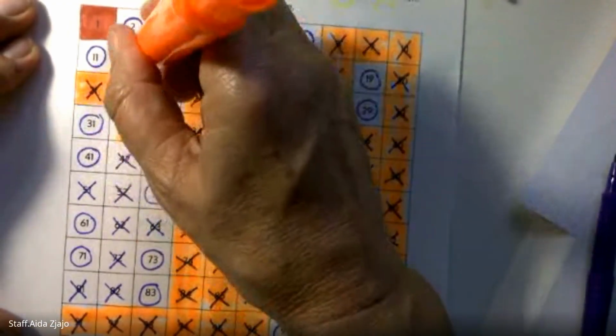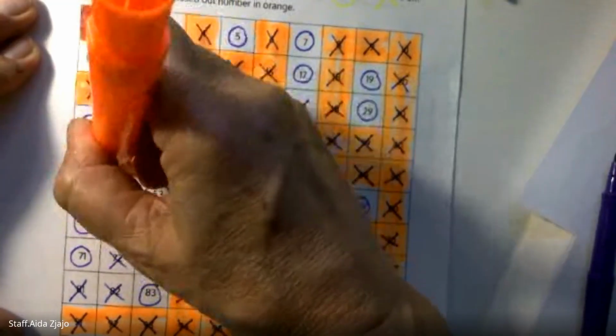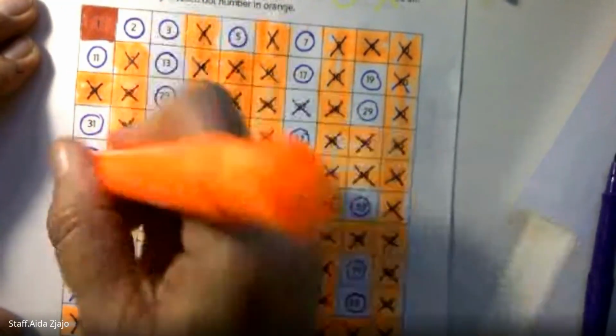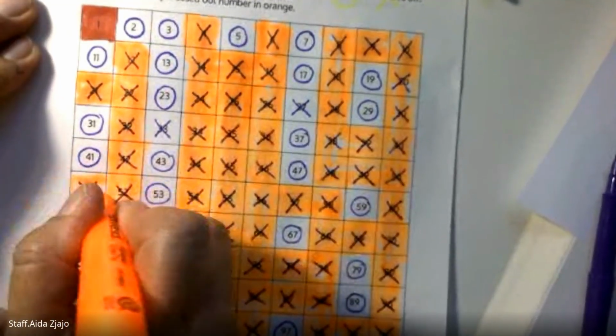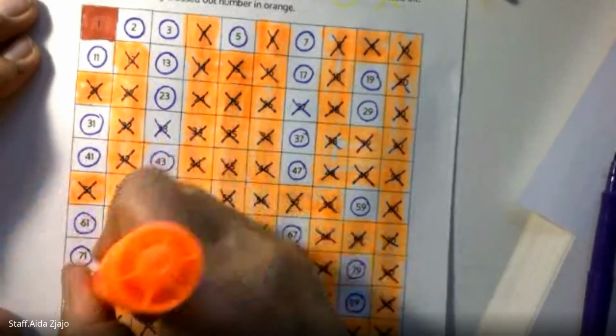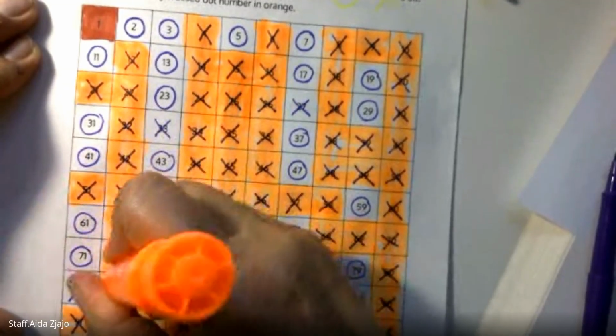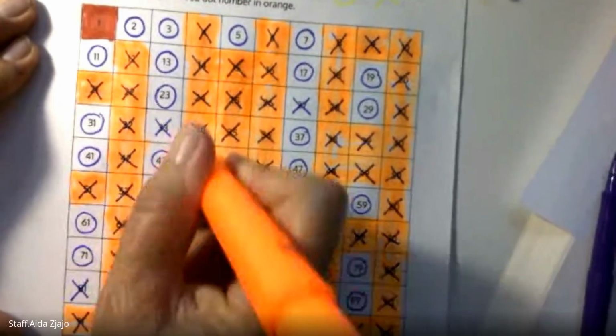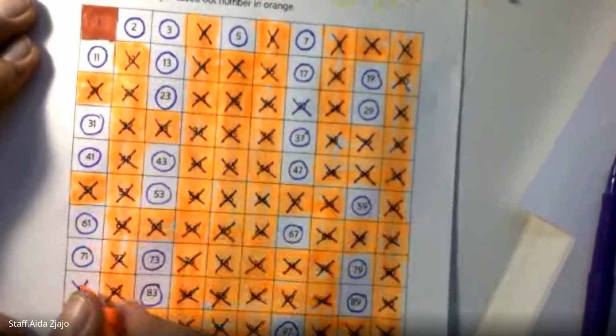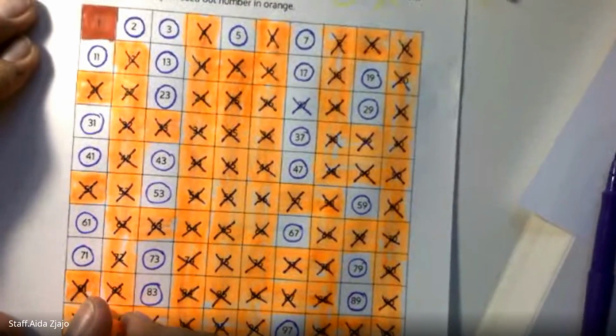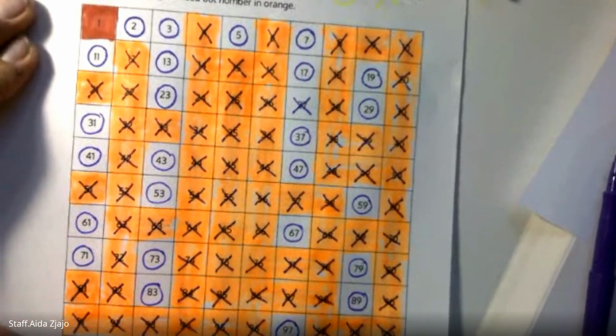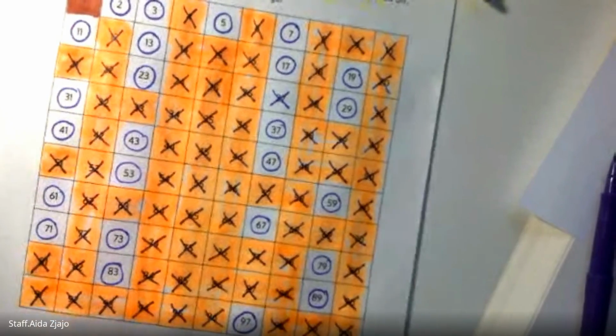It's just the one that everything starts with. All right, looks good. So that's how it looks.